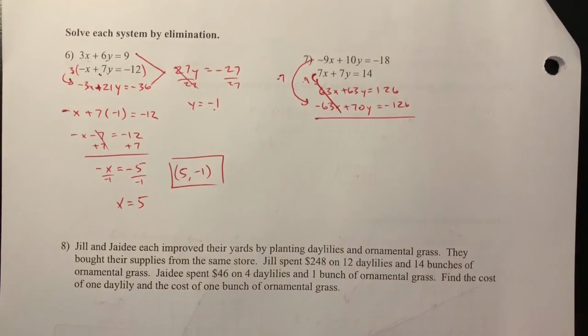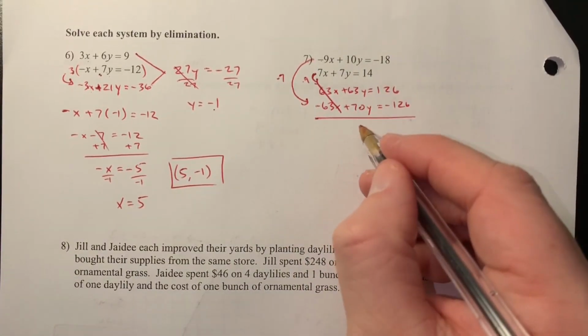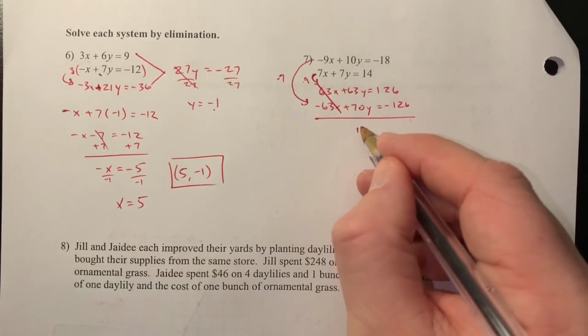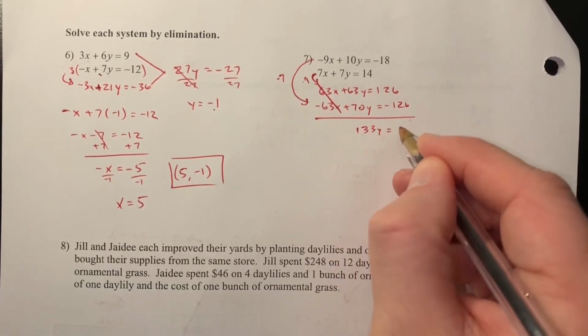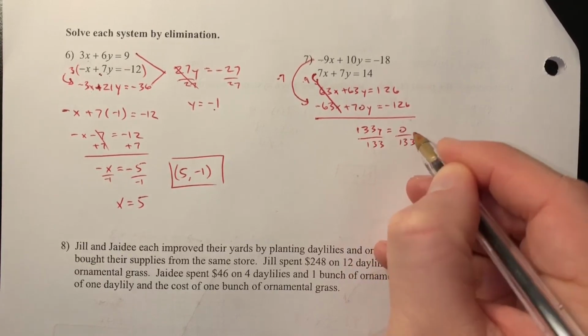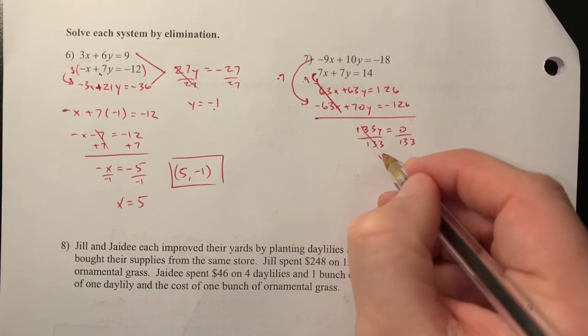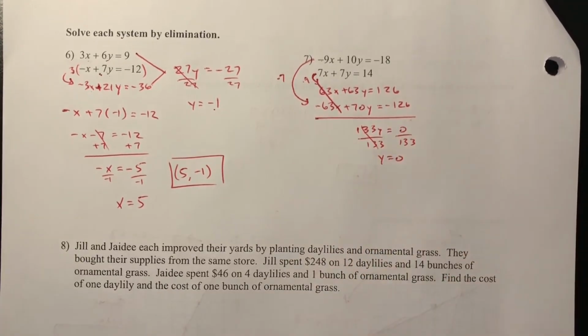My x's will cancel. 63y plus 70y is 133y. And that equals 0. And when I divide by 133, 0 on top, a number on bottom other than 0 is going to be 0. y equals 0. So then I can plug that into either of the original two equations.